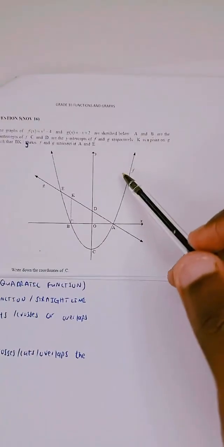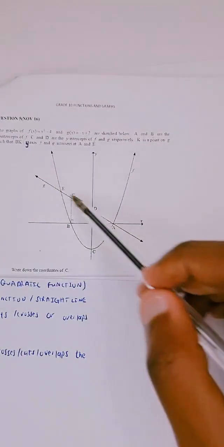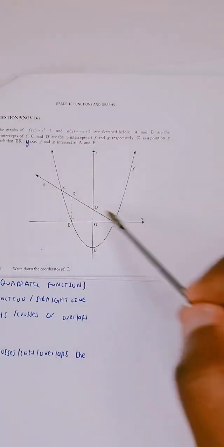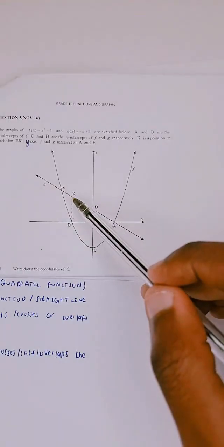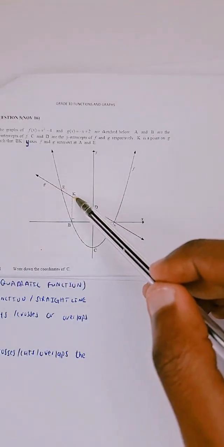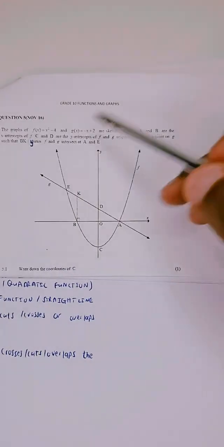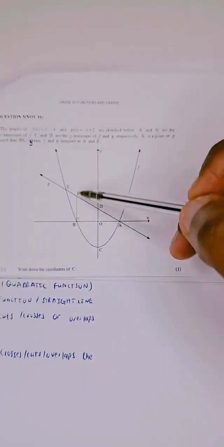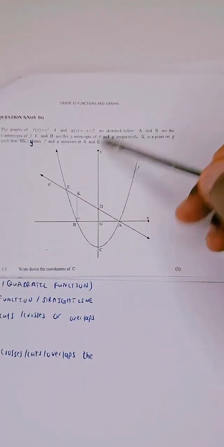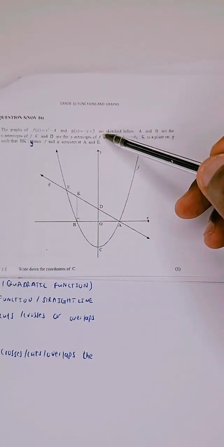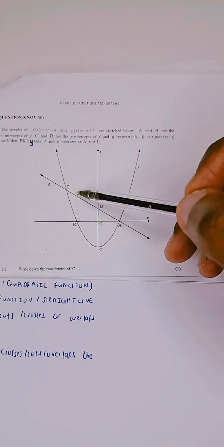Furthermore, what are we told? K, that K there, is a point on G. Indeed, this particular straight line has the K point there. All right. Such that we are told that BK is parallel to the y-axis.